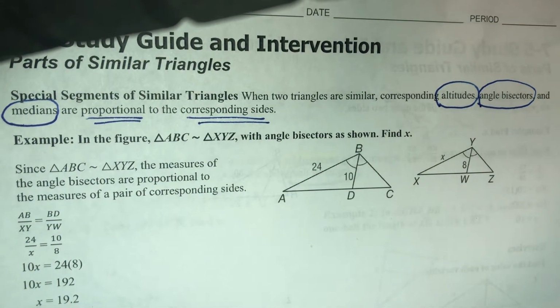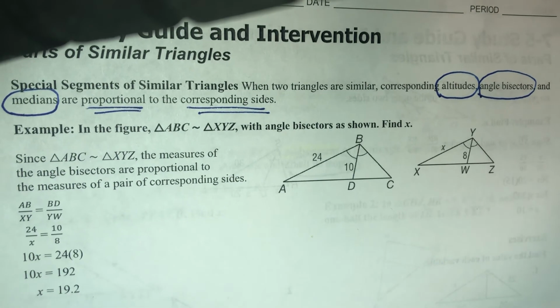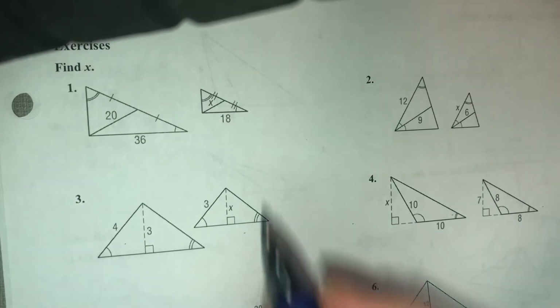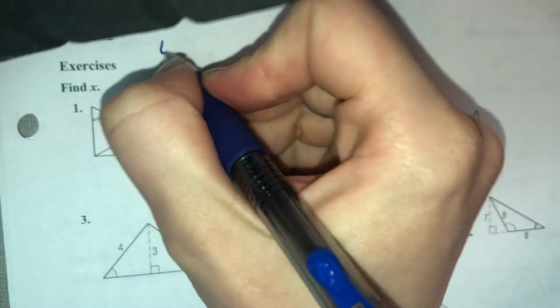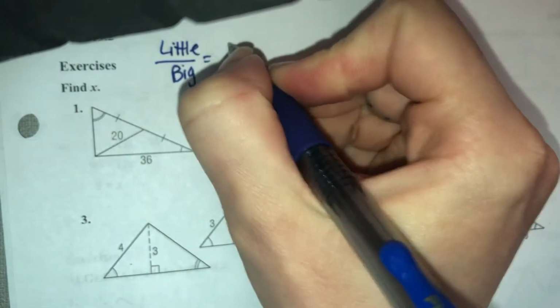Okay? So we can set up proportions even when we're not just looking at the sides of the triangle. Sometimes they're going to give us some measurements for the special segments in the triangles, like the altitudes, angle bisectors, and medians. And we can set those up in our little proportions, little over big equals little over big as well. So I'm going to do this, little over big equals little over big.